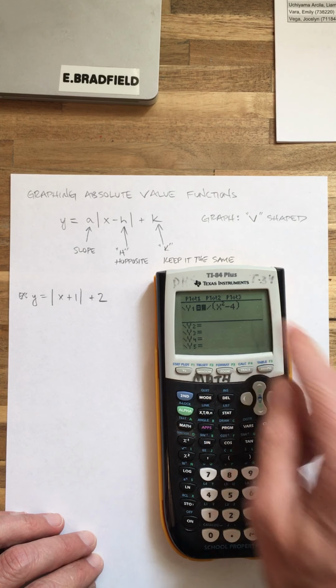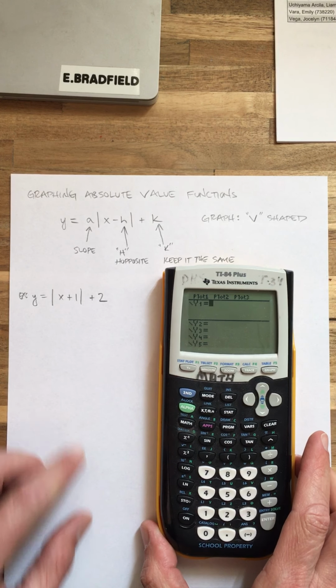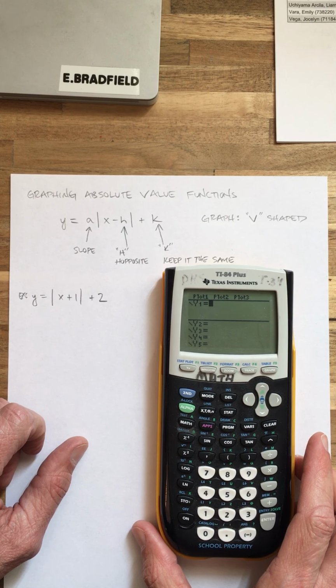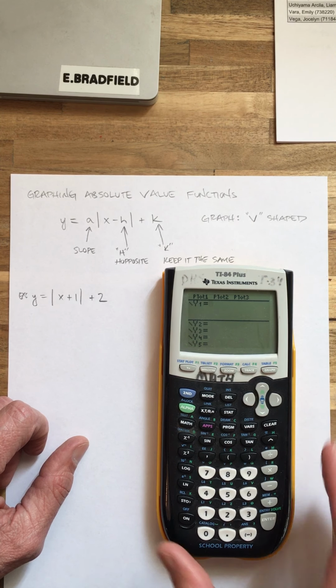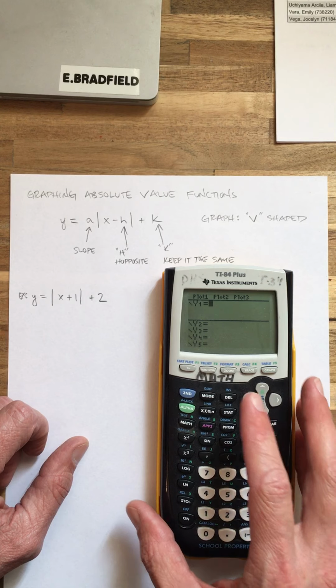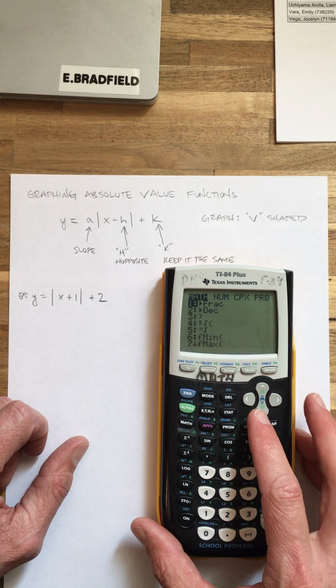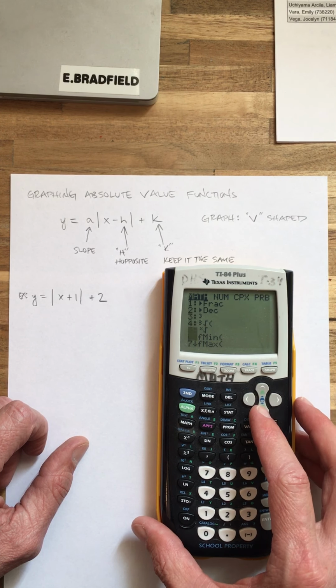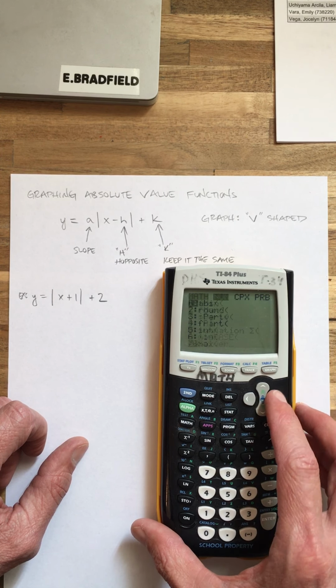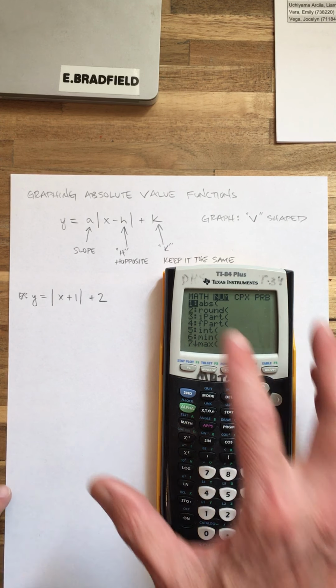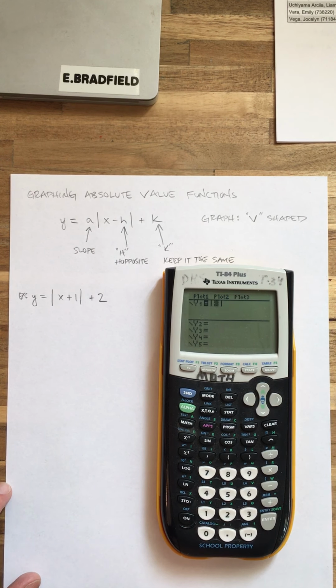Okay. Whatever's there, clear it, okay? And you're going to enter in the absolute value. Now, if you don't see absolute value, that's okay. You can go to math, okay? And if you scroll down here, you should be able to see absolute value somewhere. Actually, let's see, maybe it's over here. Absolute value, there it is, number 1. So you're gonna hit number 1, okay?